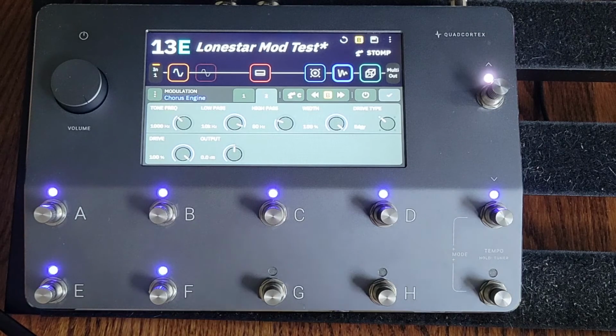It's something to play around with. There's a lot of power here with this chorus engine to tweak and play. And so if that's something that you like to do, there's a lot here to play around with.